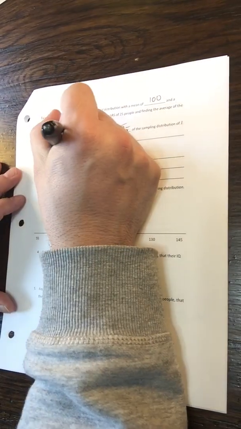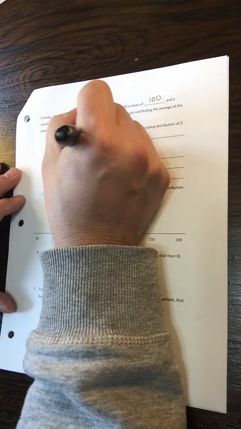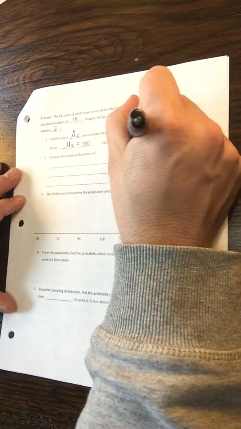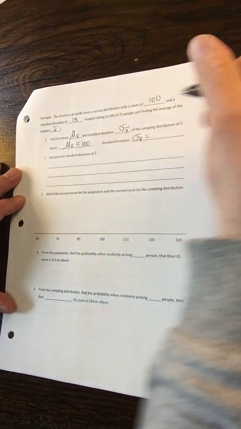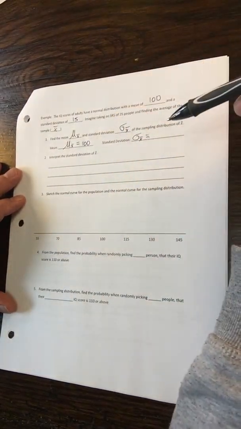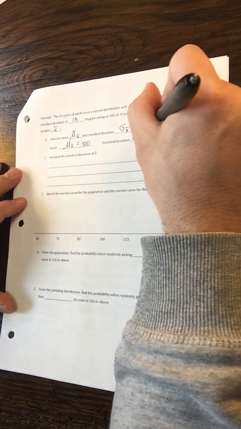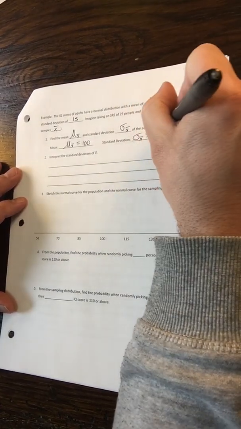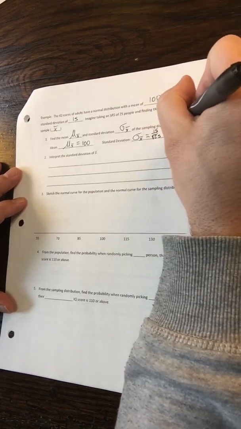And it goes like this. The mean of X bar will simply be 100 because that's the mean of the population. And the standard deviation of the sampling distribution of all the averages when I take 25 people at a time would be that 15 over the square root of 25. That's 15 over 5, that is 3.